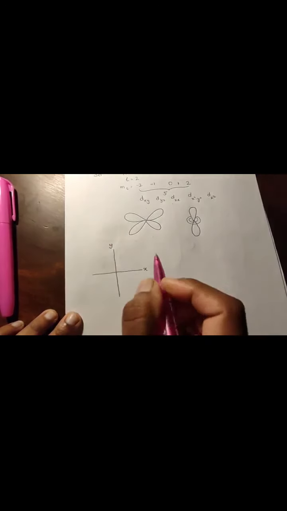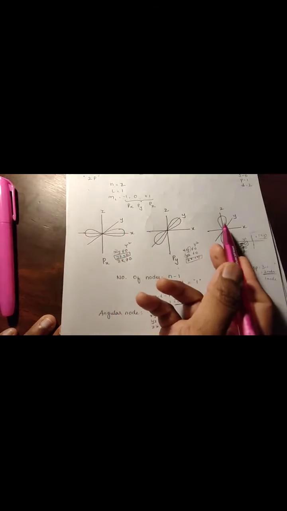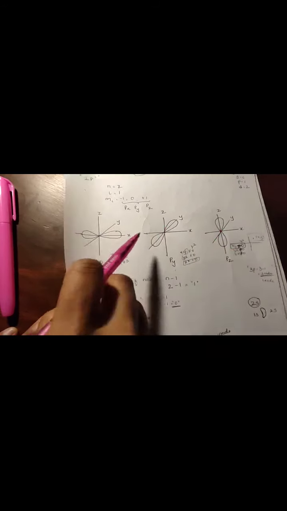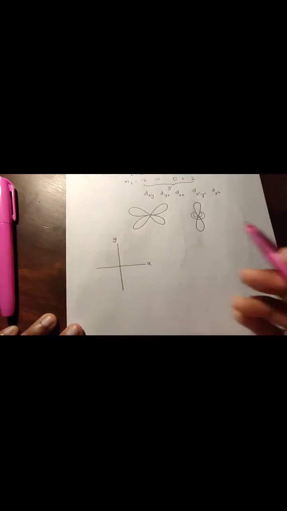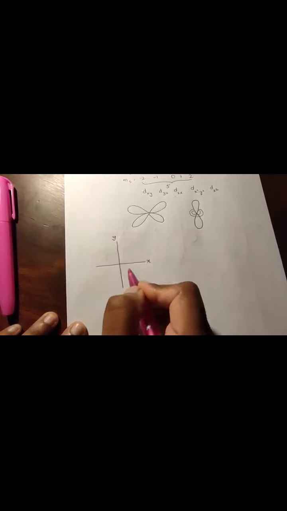X, y axis. We said that in p orbital the electron cloud is oriented on axis, whether it may be x-axis, y-axis or z-axis. But in d orbitals, the electron clouds are oriented on the non-axial surface, that is between x-axis and y-axis.